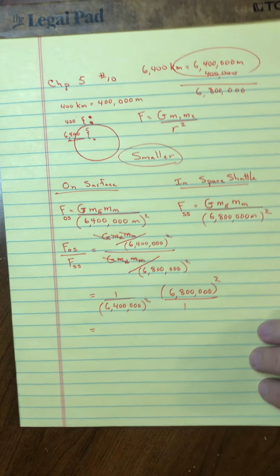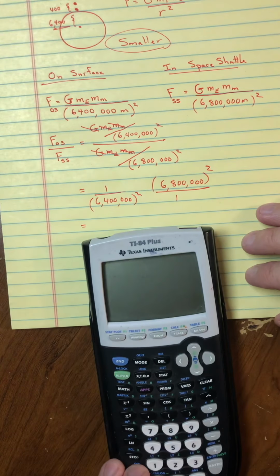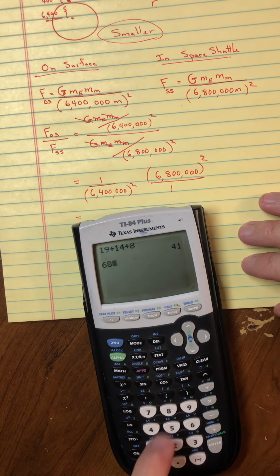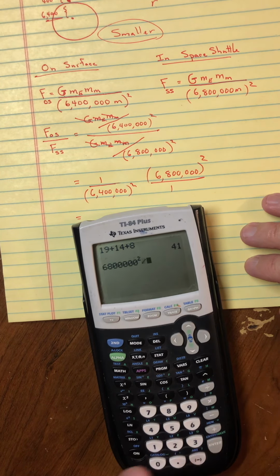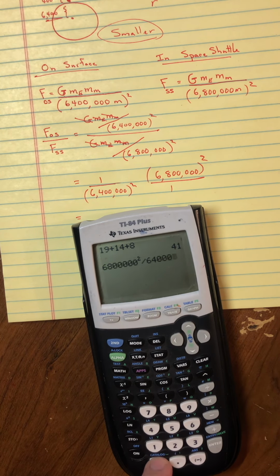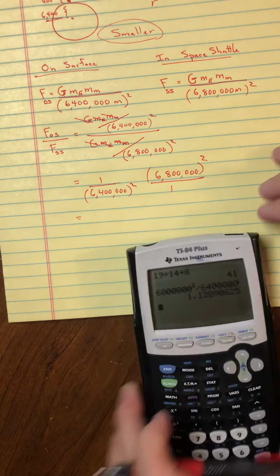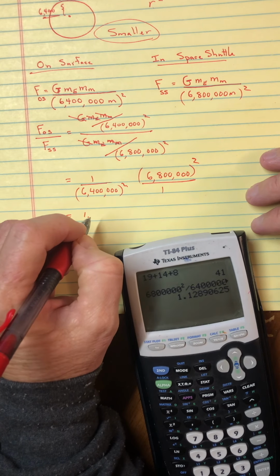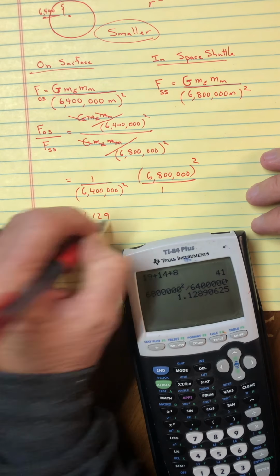And so if I put this into my calculator, in the numerator I have 6,800,000 squared, and I will divide that by 6,400,000 squared, and I get a number of about, let's call it, 1.129.